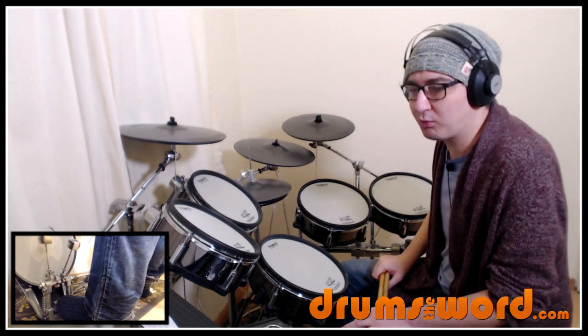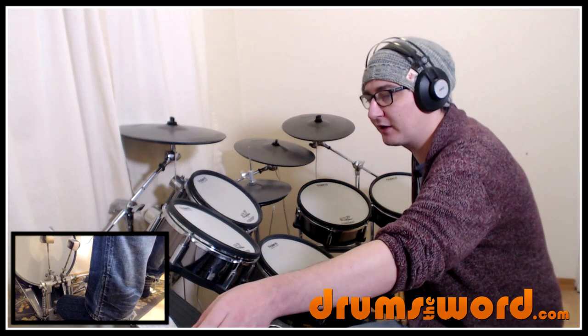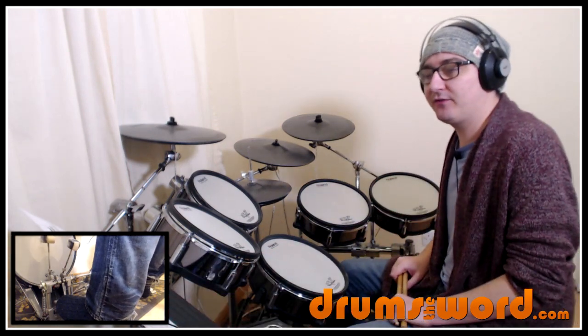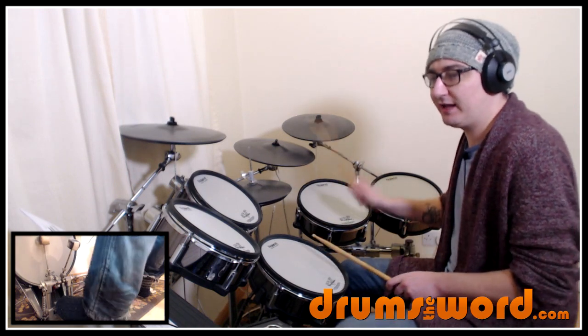The last line of chorus 1 is just 4 bars of groove, starting with that crash cymbal. But then bar 4, look out for this, because it goes on to the second page. We get that high tom on the and of 4. 1 and 2 and 3 and 4.